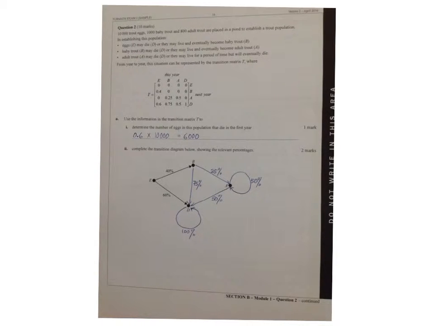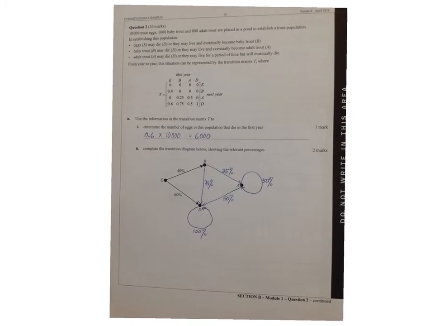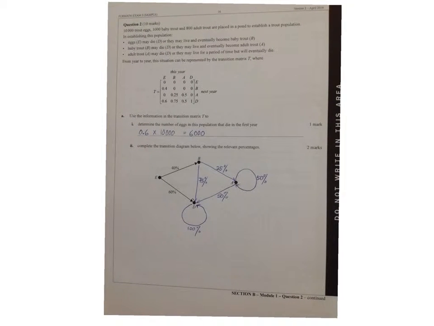Question A1: determine the number of eggs in this population that die in the first year. So in the first year, from eggs to dead, it's 0.6 times 10,000. The reason why it's 10,000 is because there are 10,000 trout eggs. So 60% of 10,000 is 6,000. 6,000 eggs will die in the first year.